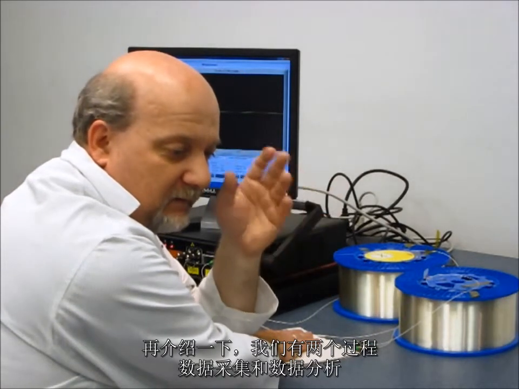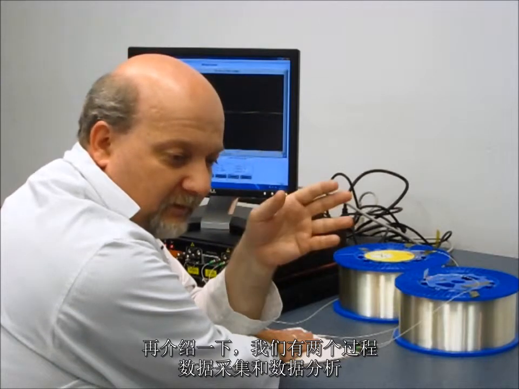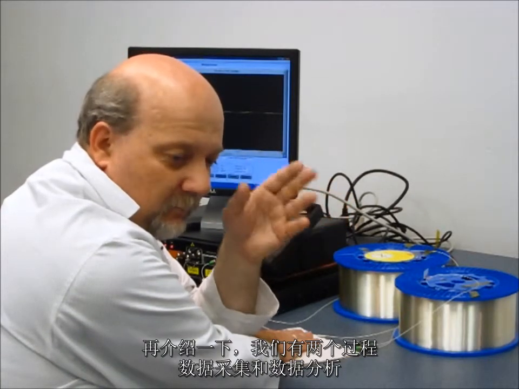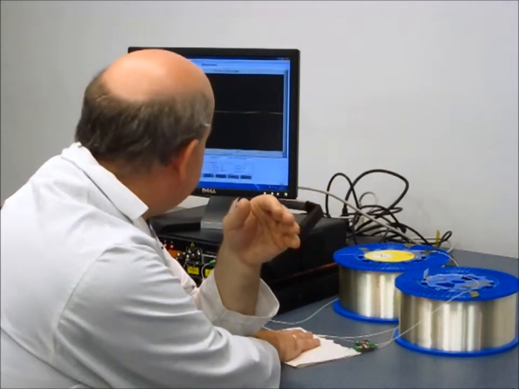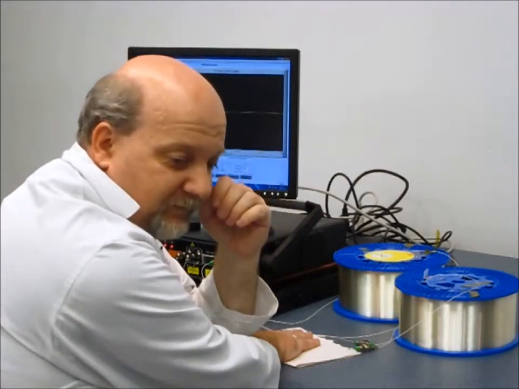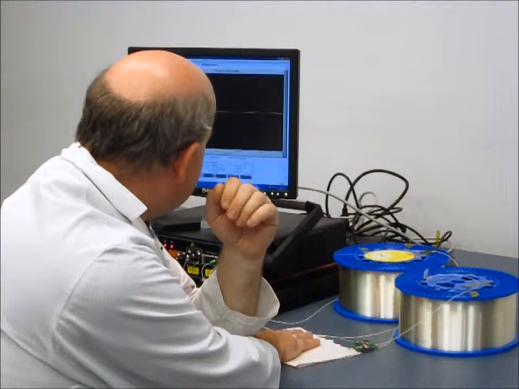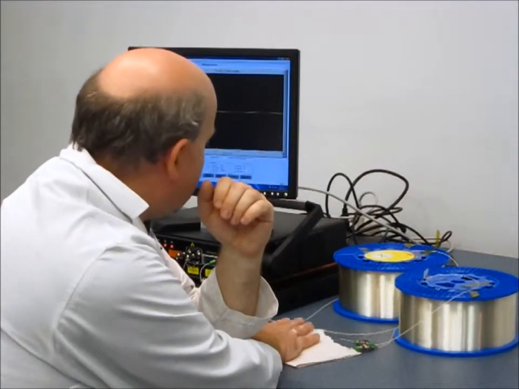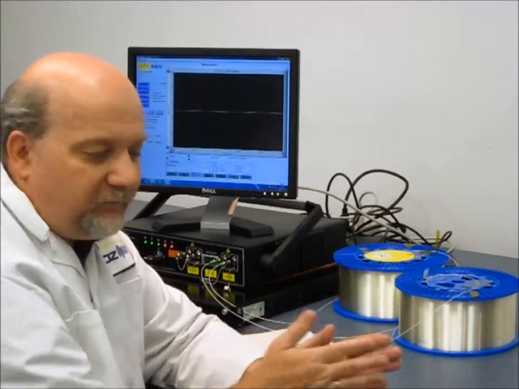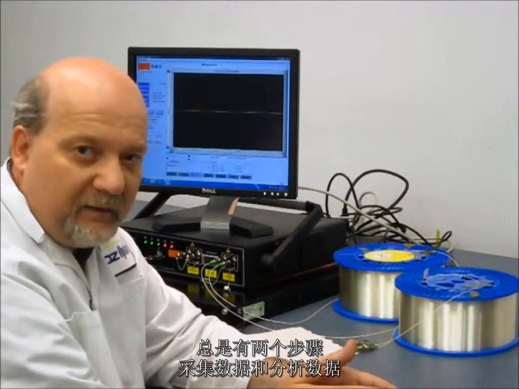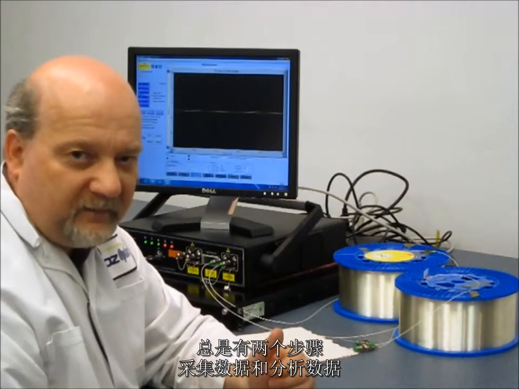Again, it's a two-stage process. We gather the data, and then we analyze the data. So once it's finished gathering the data, I can take my hand off the fiber. 97% of the way there. 99%. And now it's gathering the data. Now it's analyzing the data. So I can safely take my hand off now because it's finished taking the data for making this temperature measurement. All right. So it's always a two-stage process. Gather the data, then analyze the data.